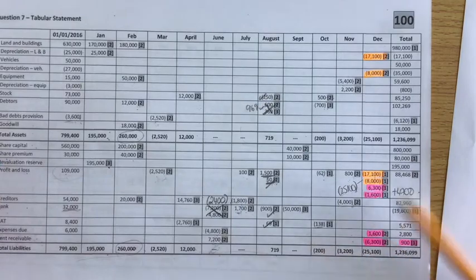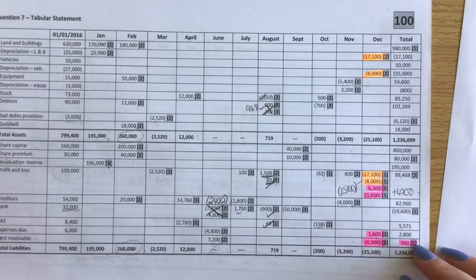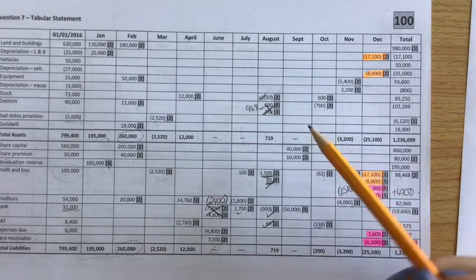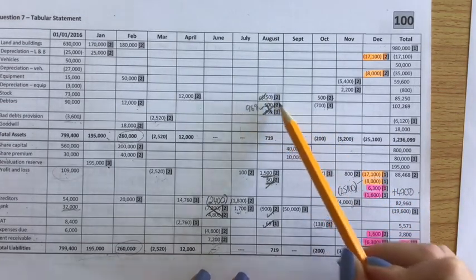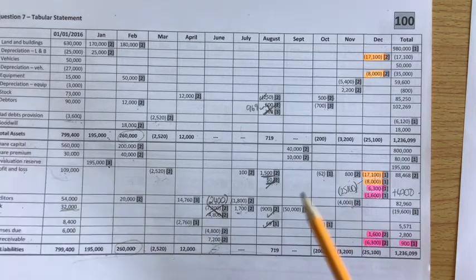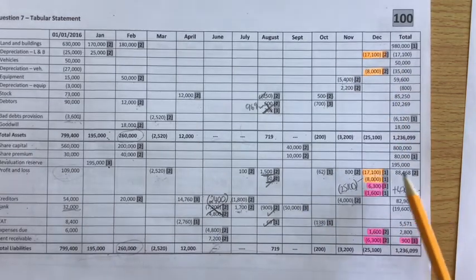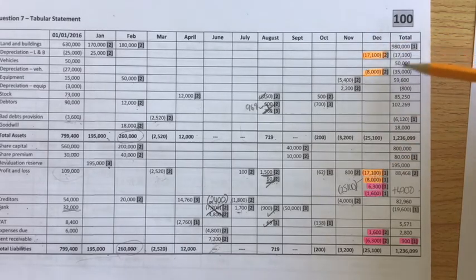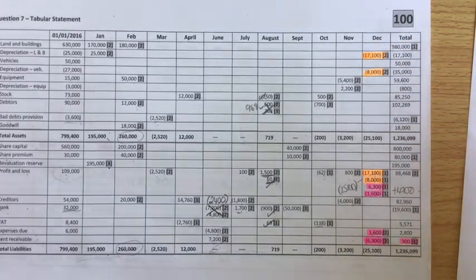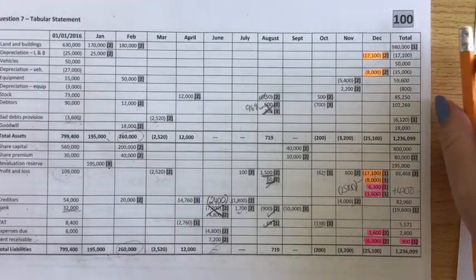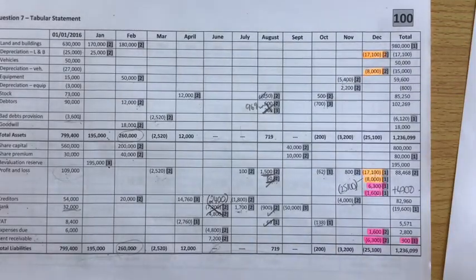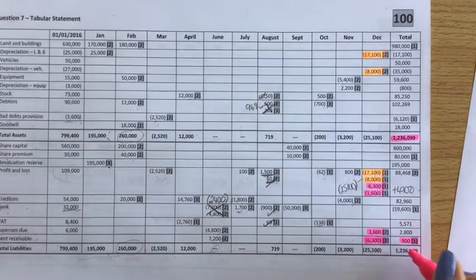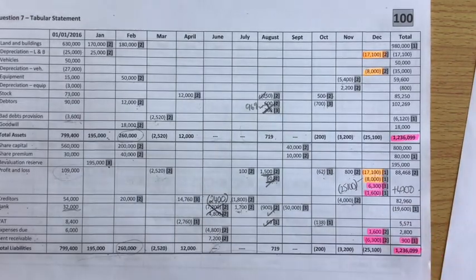And that's that question done fully. The only thing you need to be careful of is, well, not careful of, but where you have in a solution 2 figures, you can just put in one net figure. That's totally fine, and you can have 2 different columns, one column for what I had highlighted in orange and another column for pink. And that's your question totally finished. In the end you should have these 2 balancing. So 1,236,099, and that's what you're aiming for in this question.